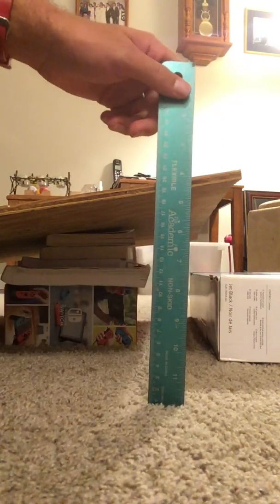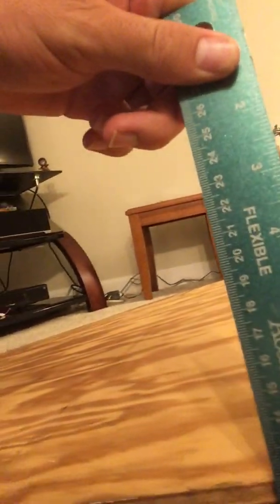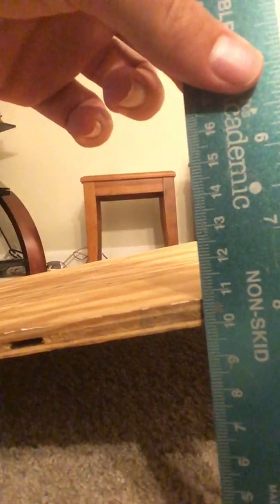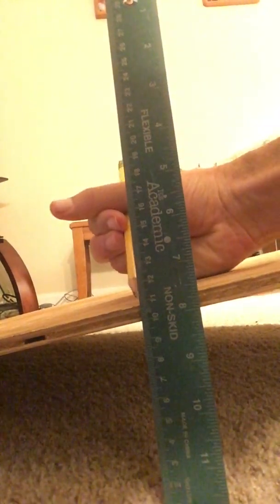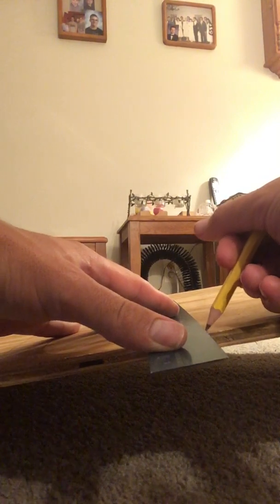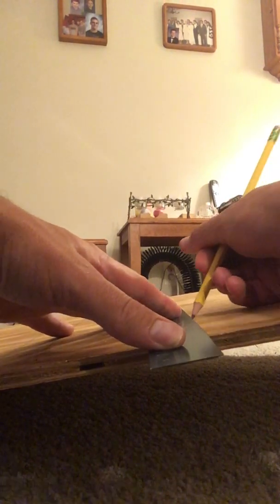All right, so again, I'm going to run my ruler down along the side of my board until I hit 10 centimeters at the bottom. All right, so I get 10 centimeters there. About there is my 10 centimeters. I'm going to make a mark there. Alright, got my mark. Gonna extend my mark. Be as straight as you can be.